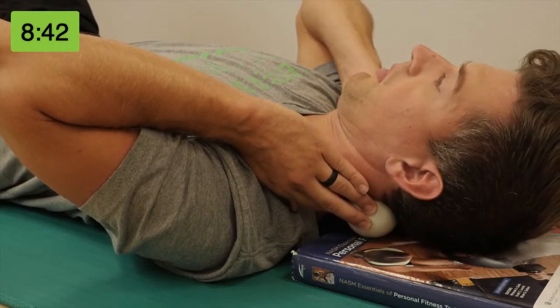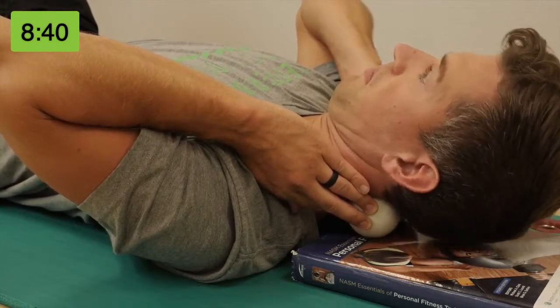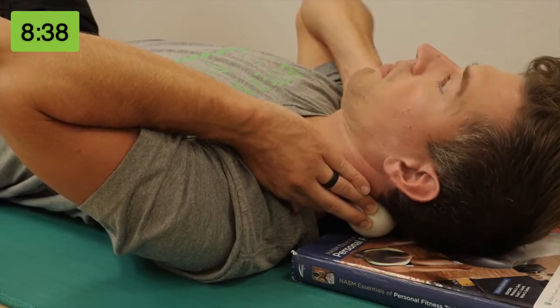Remember to do this continuously through the entire neck, rotating to the left or right as needed.